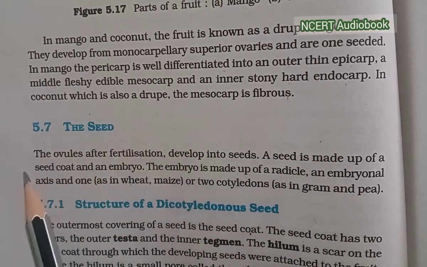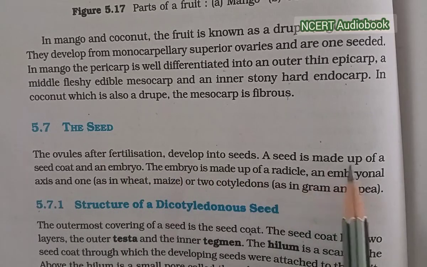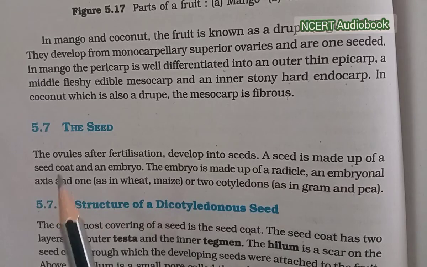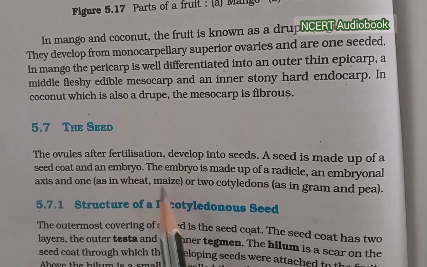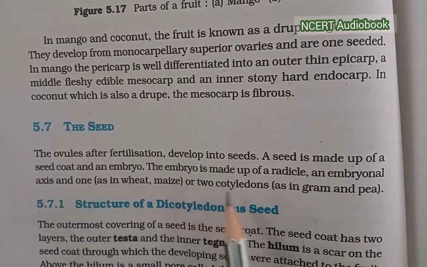The seed. The ovules after fertilization develop into seeds. A seed is made up of a seed coat and an embryo. The embryo is made up of a radicle and an embryonal axis and one cotyledon as in wheat and maize, or two cotyledons, dicotyledons, as in gram and pea.